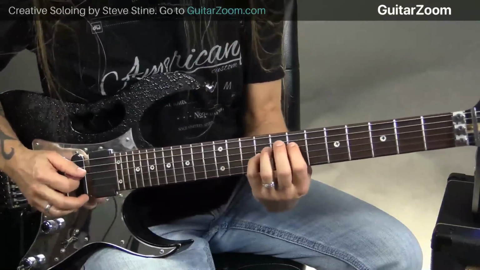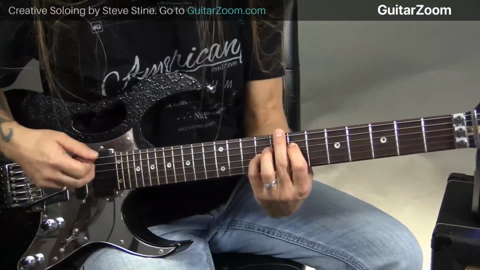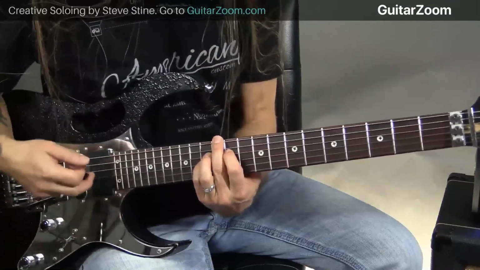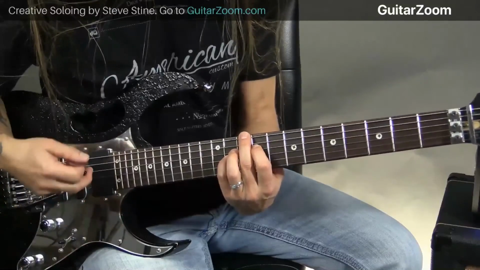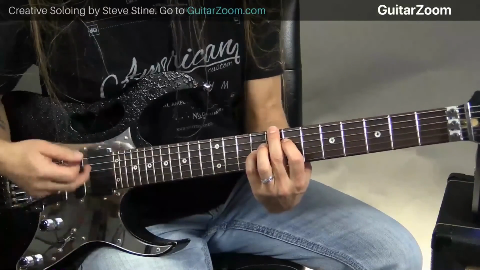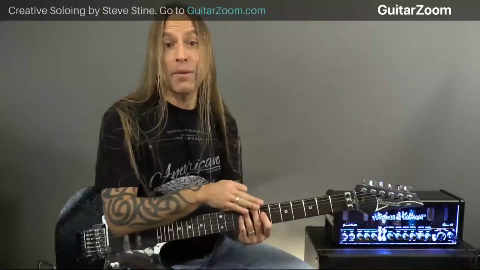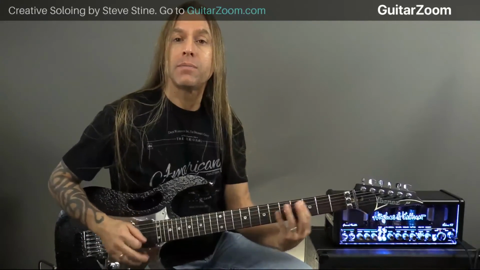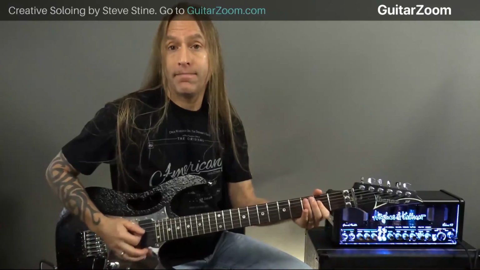And then 7, 9, 0, 0. That's all I'm doing. Now, it might look like my middle finger's doing something here, but it's not. It's just deadening the strings up above. So that's my chord progression, which is really C sharp minor to B to A.